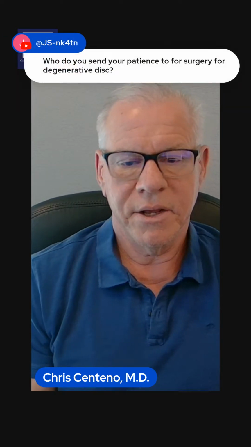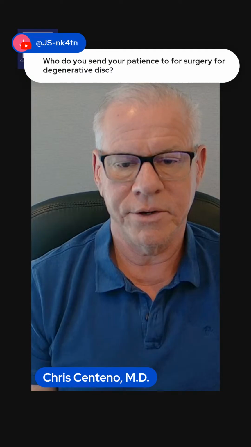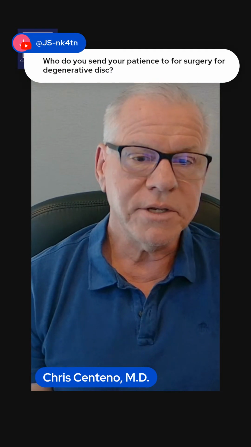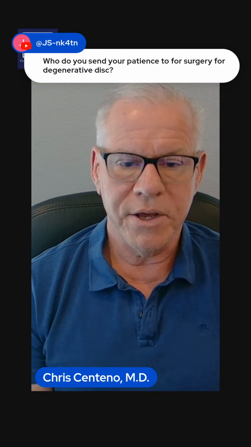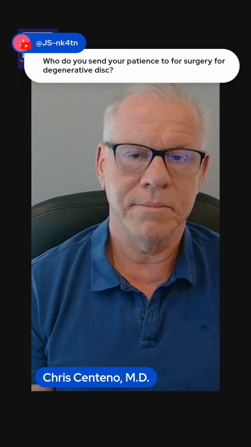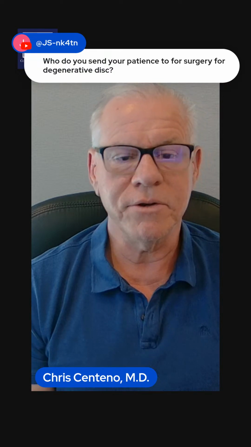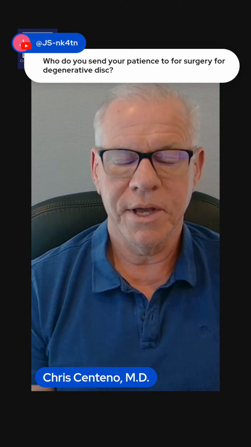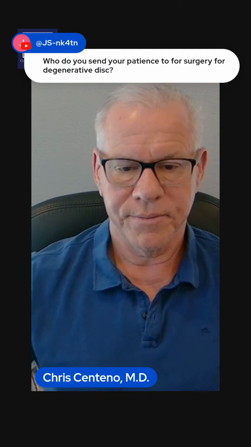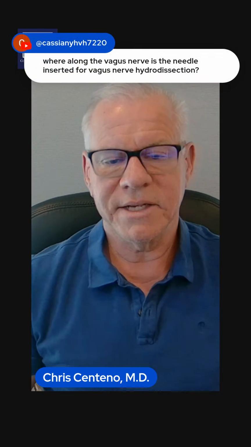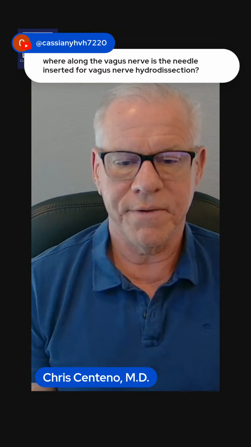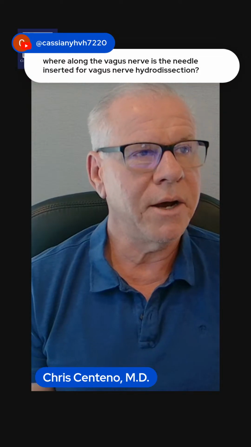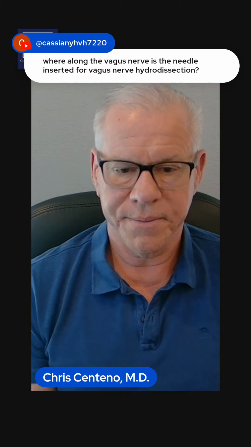JS, who do you send your patients to for surgery for degenerative disc? That's an easier one because there's usually lots of people in the local community who can easily treat cervical degenerative discs with fusions, etc. So we don't really send them to specialized surgeons like we do for upper cervical fusion. KCN, where along the vagus nerve is the needle inserted for vagus nerve hydrodissection? Usually KCN, that's done around the C2 area.